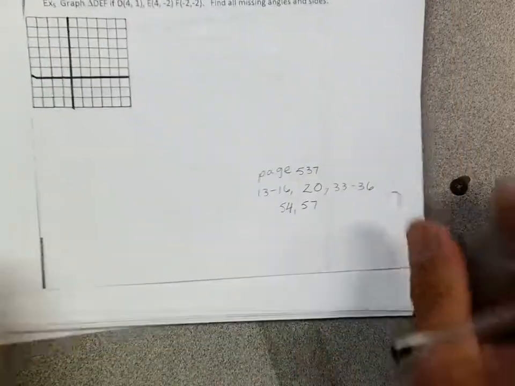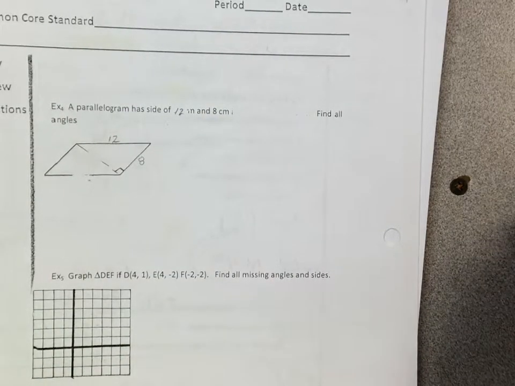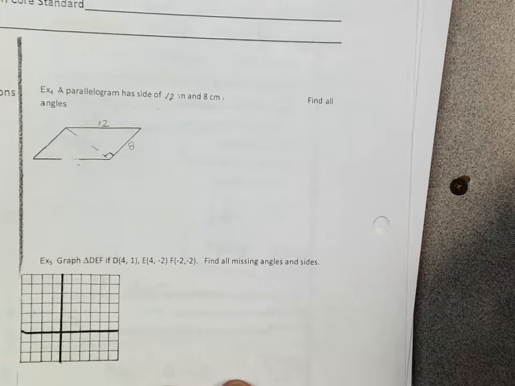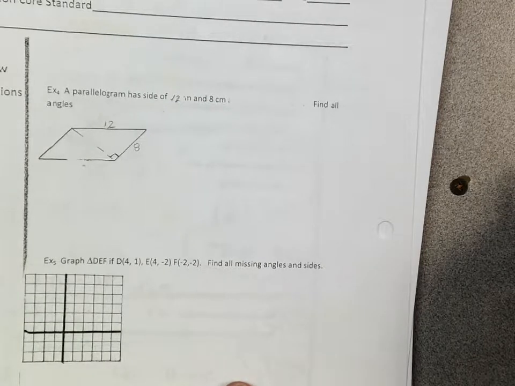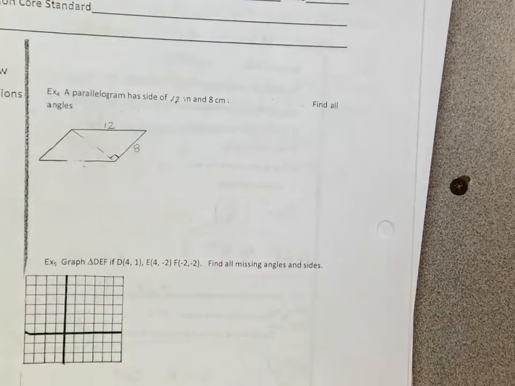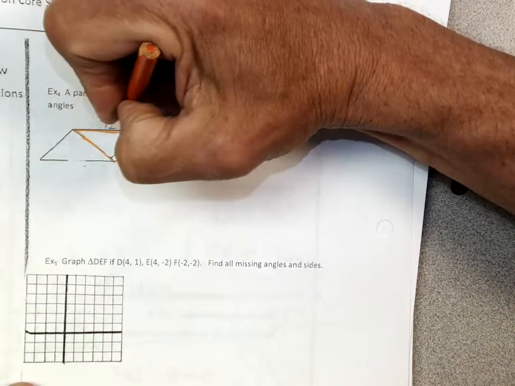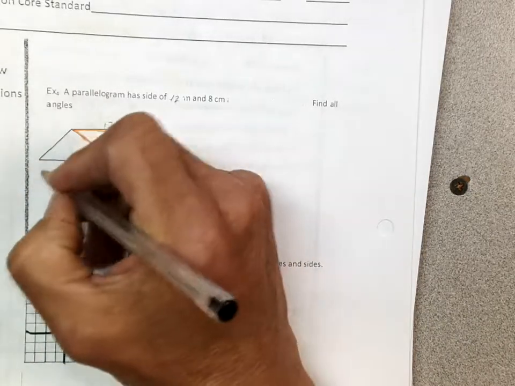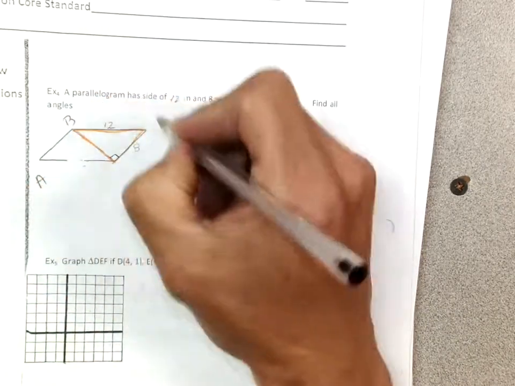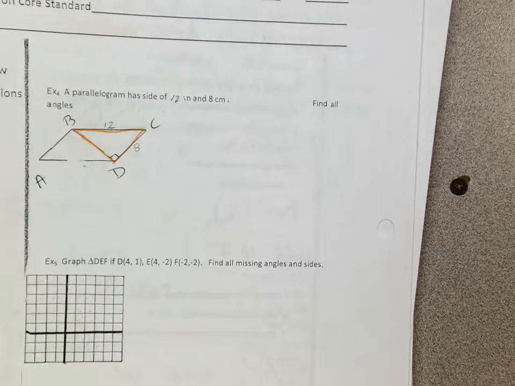All right, now, example number 4. Here's a parallelogram, and the sides are 12 and 8, right? So let's find all the angles. Well, I know that's 90 there. So before we do anything, it's called right triangle trig, right? So let's take a look at a right triangle. Let's give it some names, for instance A, B, C, D.